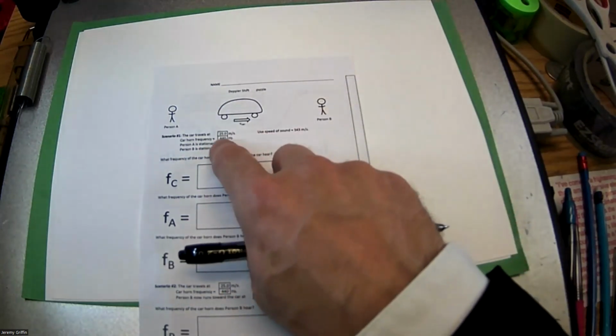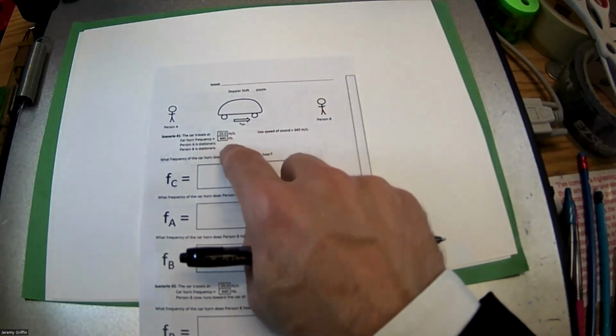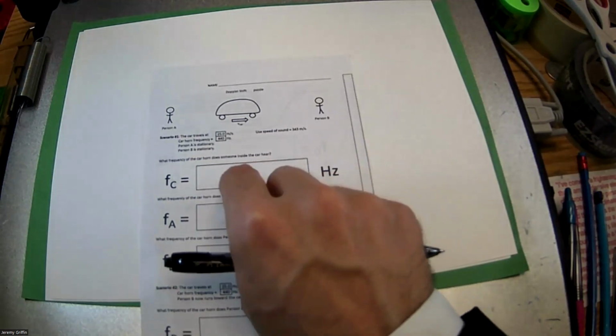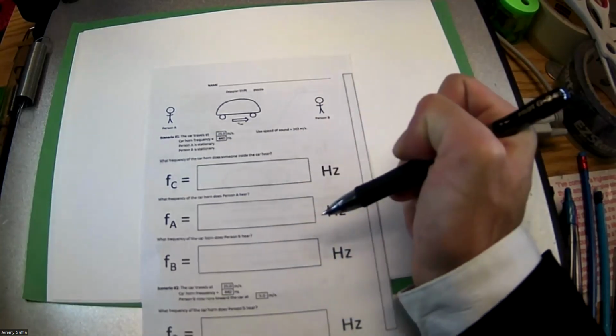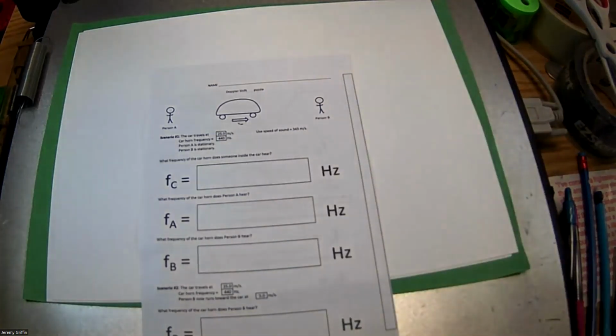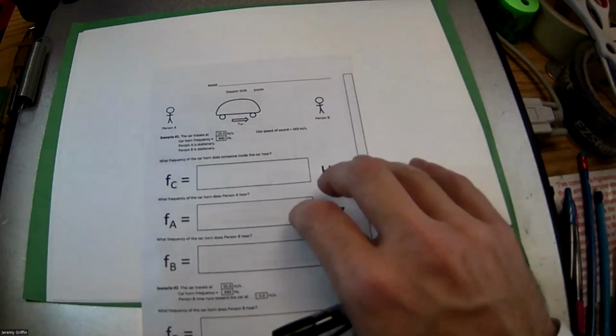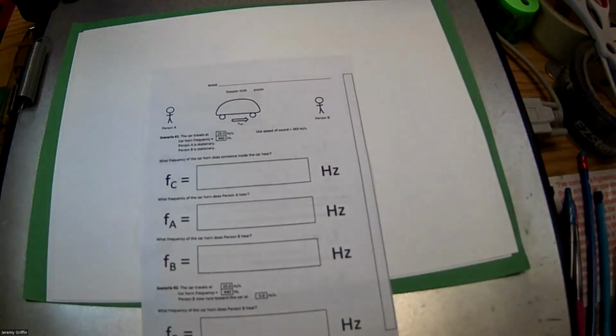So whatever the car horn frequency is, can you guys just copy paste that number right here? So I would write 440 for 440 hertz. Do that. So there you go. That's everybody's first answer. I'll pick this up at the end of class. So as long as you guys are following along, then you get some points today.